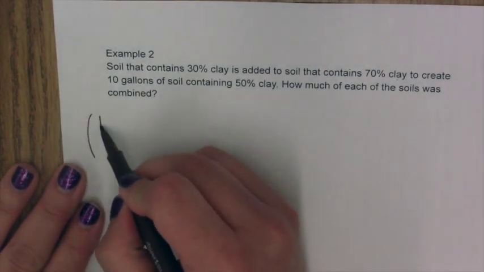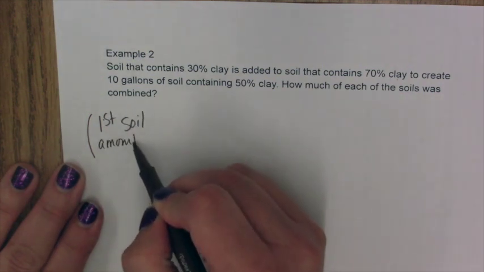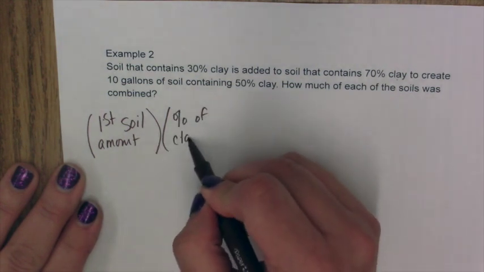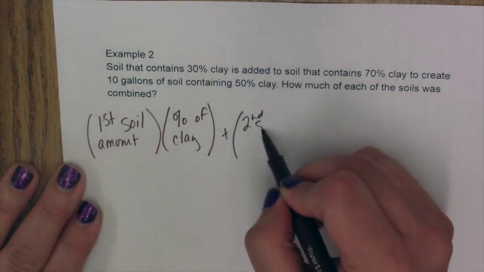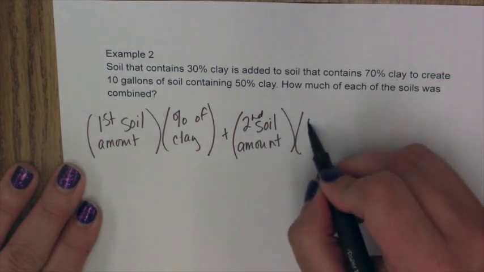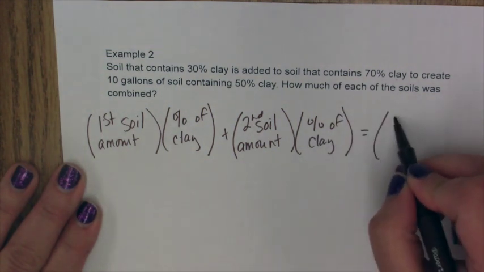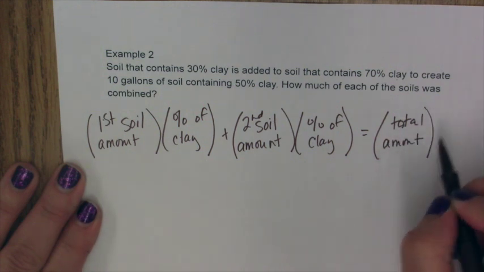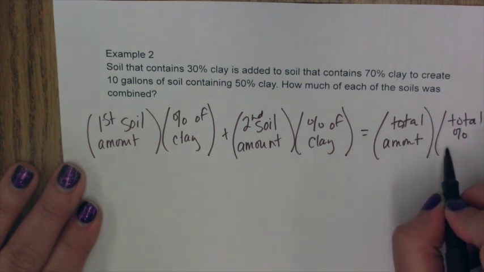So I'm going to take my first soil amount, and we times that by the percentage of clay in that first soil. And then we're going to add to it the second soil amount, and we multiply that by the percent of clay in that second amount. And then we get the total amount, and that also results in the total percent of clay.